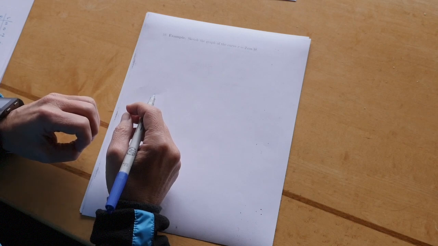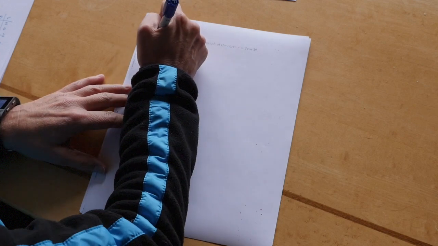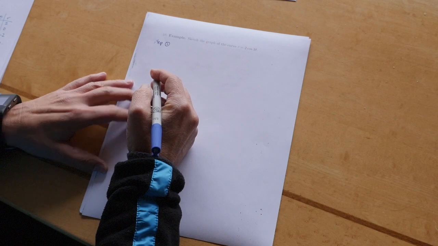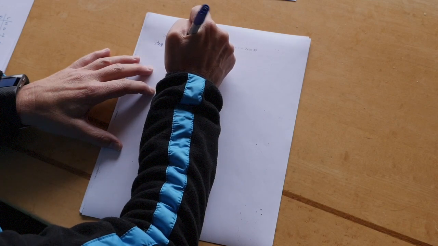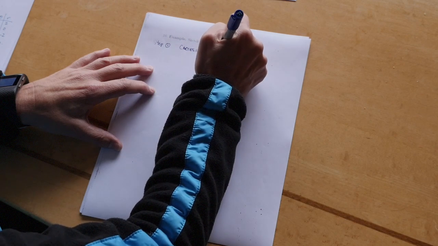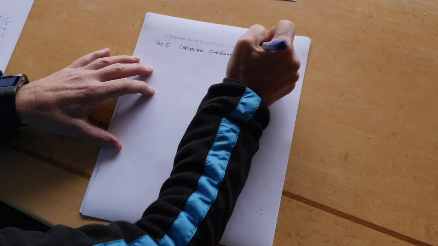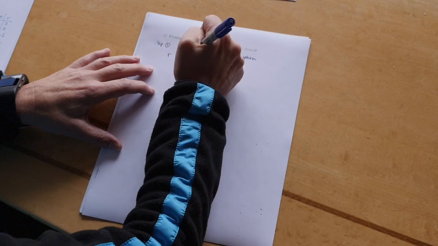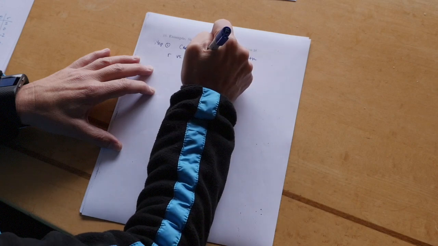Sketch the curve r equals 2 cos 3 theta. So step one is to sketch in Cartesian coordinate system. So I'm thinking I'm in the Cartesian coordinate system, and I want to plot r versus 2 cos 3 theta.